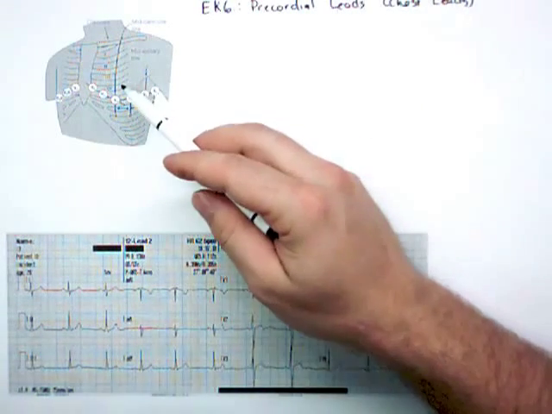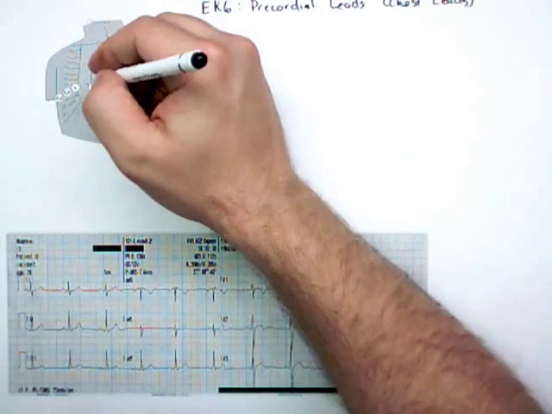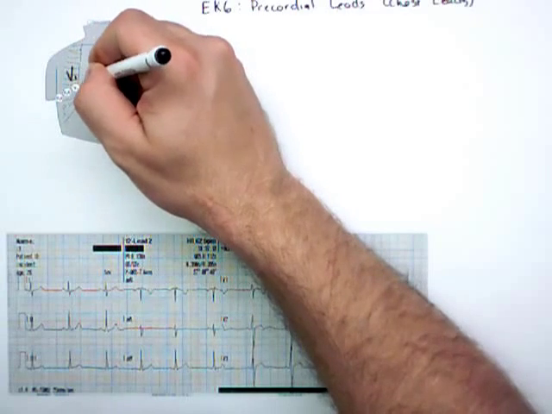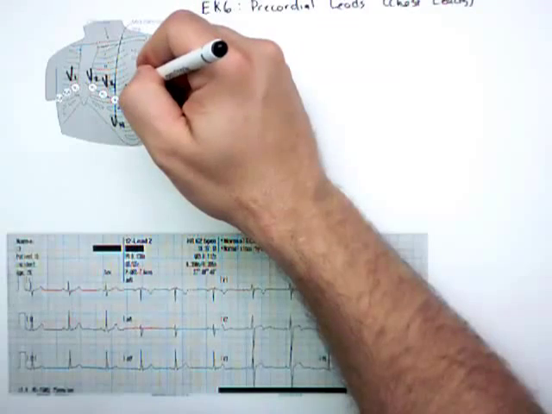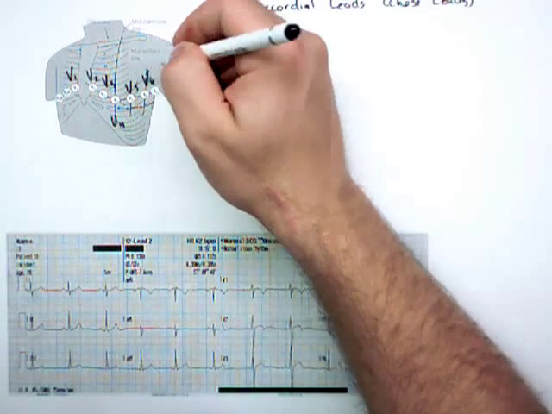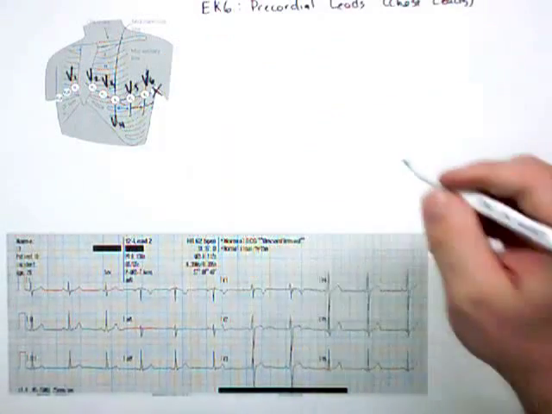Got this little picture from Wikipedia, so it's Creative Commons. It shows you where those leads are. I should probably make this a little bit bigger. This is V1, V2, V3, V4, V5, and usually there's just a V6. This figure has a V7, but there's usually just a V6. That's how we get to 12 leads.